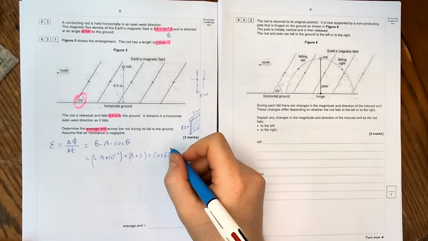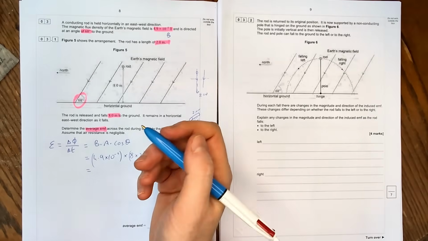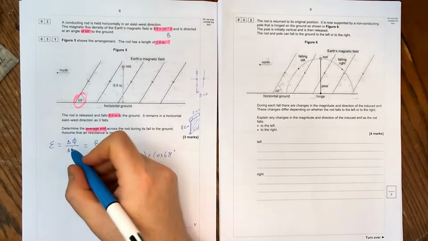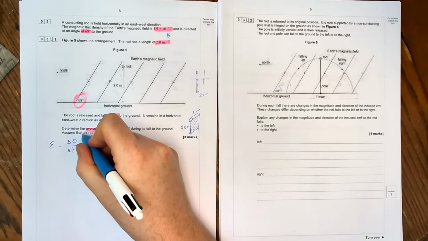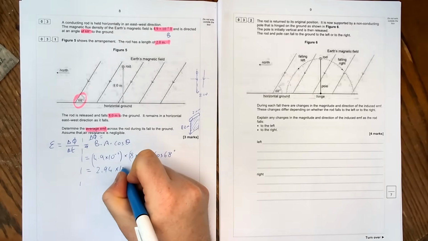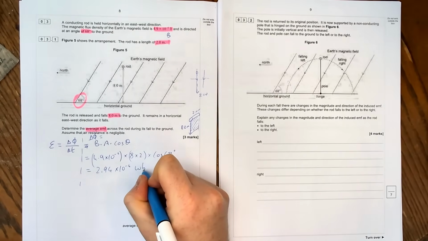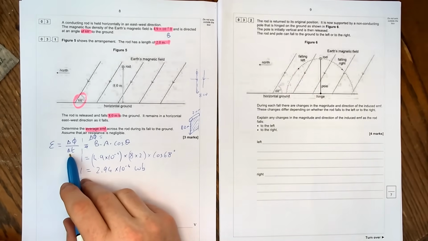So if we work all that out, that should give us our magnetic flux, which I haven't labeled properly, have I? There you go, sorry. That's equal to 2.94 times 10 to the minus 4 Webers, which is quite small. It's usually quite small. Now the time taken we don't know, but we can use a bit of SUVAT to help work it out.